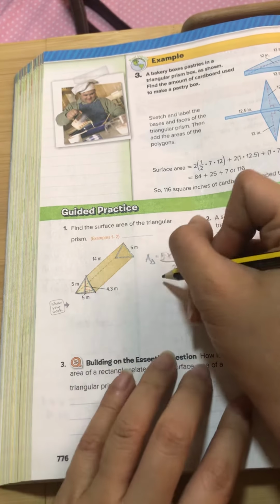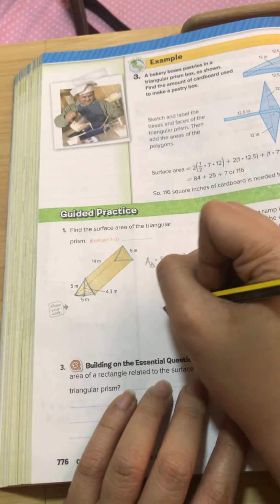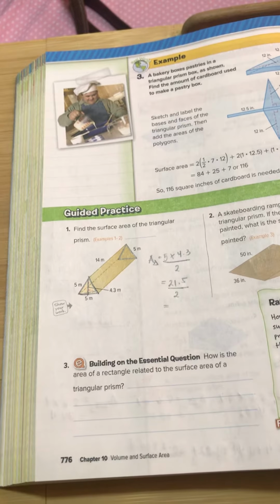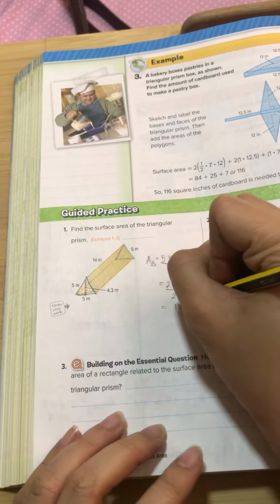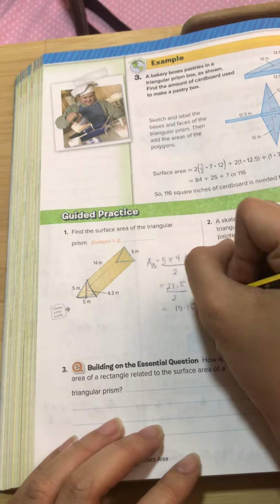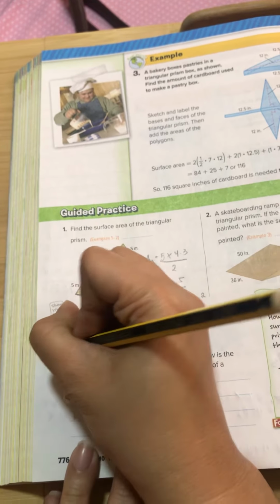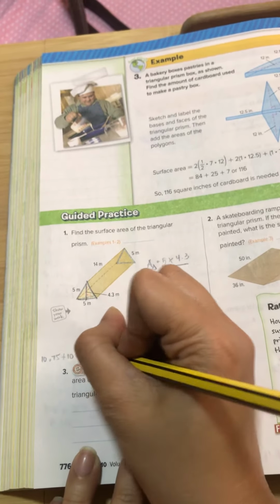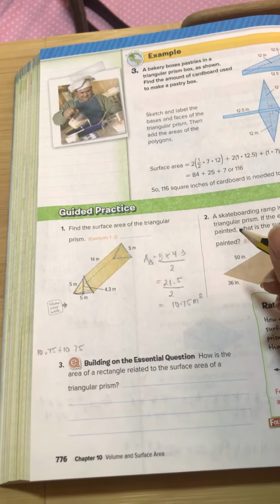We got 21.5 divided by 2. Then after that, we will divide it. 21.5 divided by 2, what do we have? We'll get 10.75 m square. We'll write it on the side: 10.75 and another 10.75, because we know that these two triangles are equal.